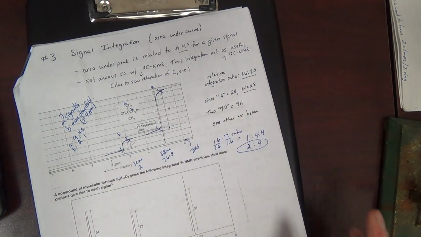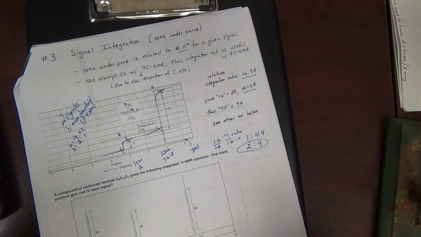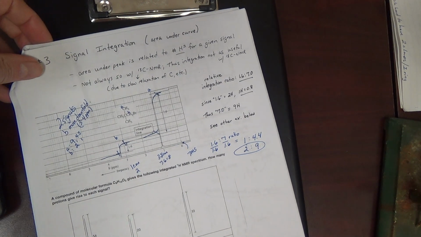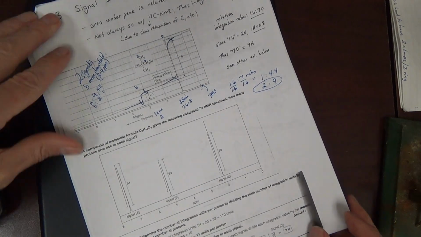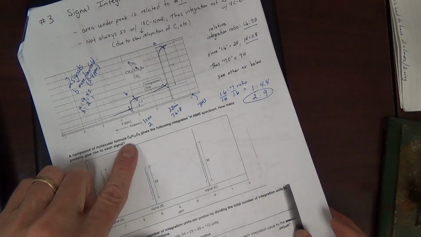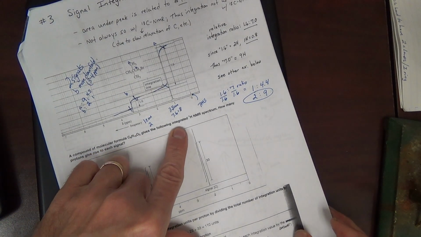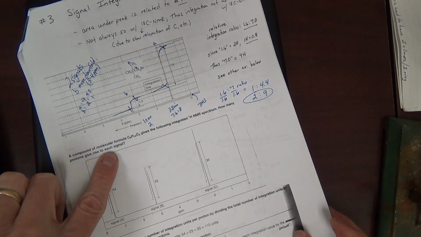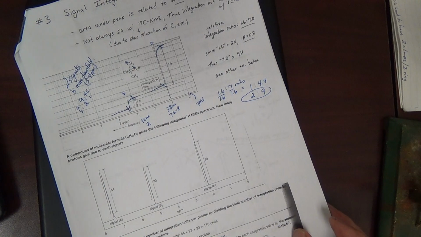Now that was an intro to integration. As we go along, we will do more and we'll approach it differently and try to fill in the blanks here. Now there's a problem here to work. A compound of molecular formula this gives the following NMR spectrum, which is integrated. How many protons give rise to each signal?